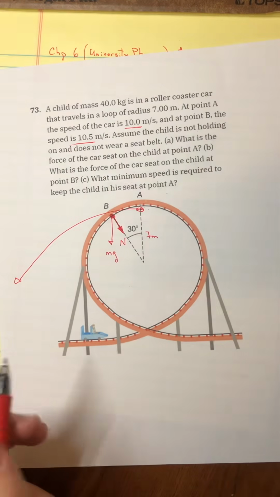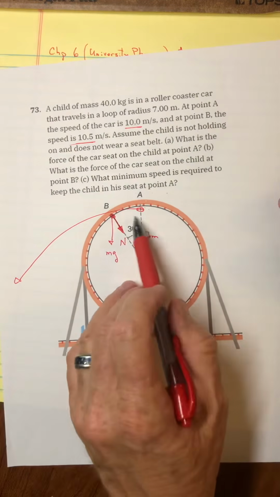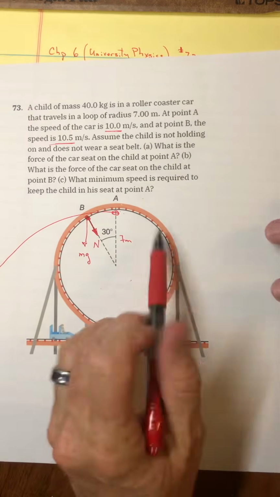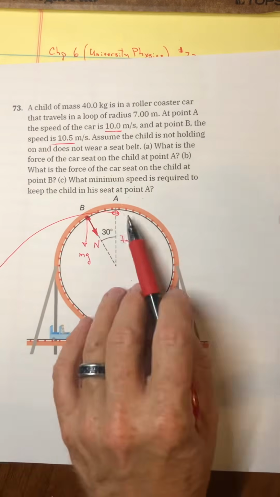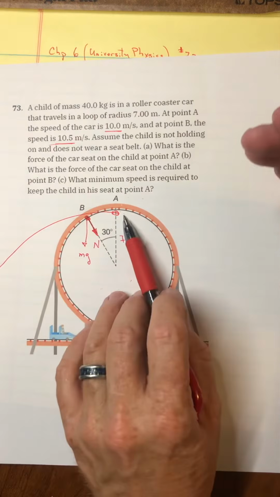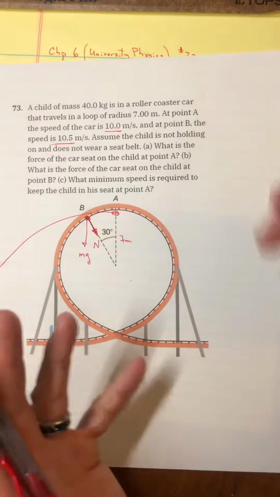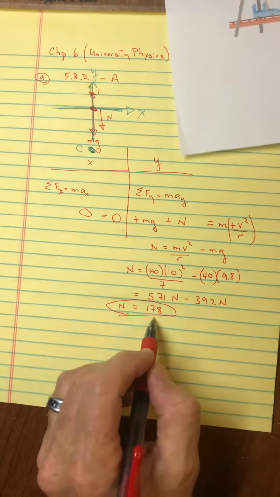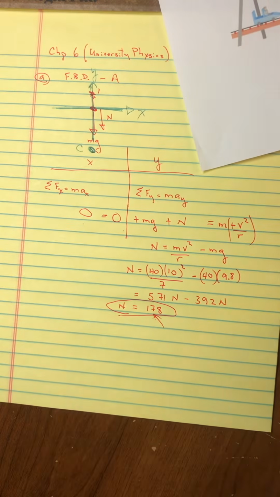Or put another way, on its own, with normal force 0, this would be the path of the child, and we are trying to turn more than the natural parabola, so we've got to have an additional force on the child, and that comes from the bottom of the seat. So there is an amount of force of 178 newtons.